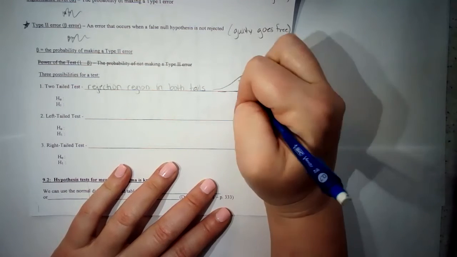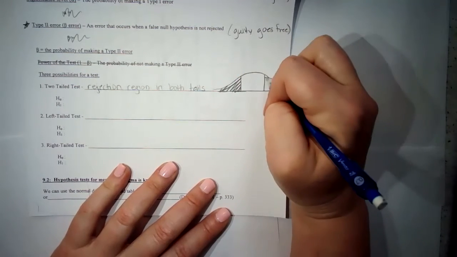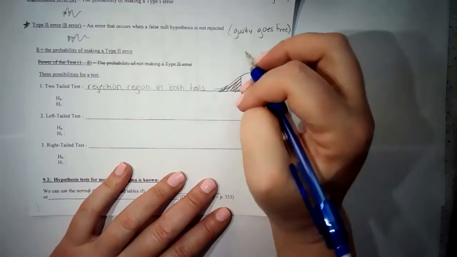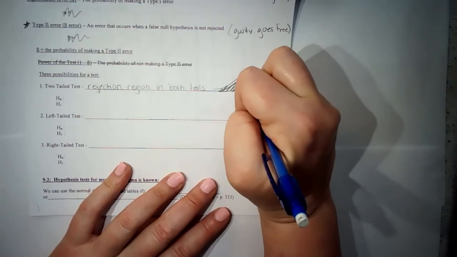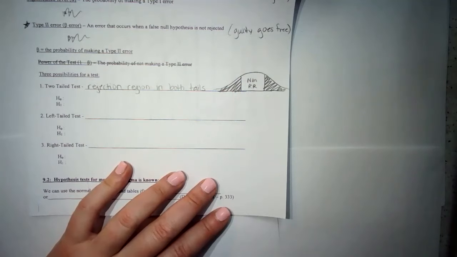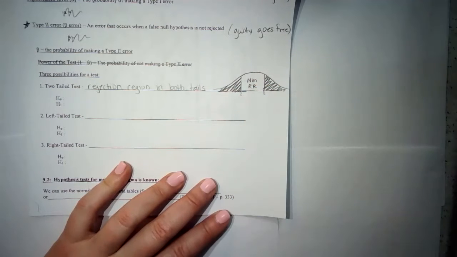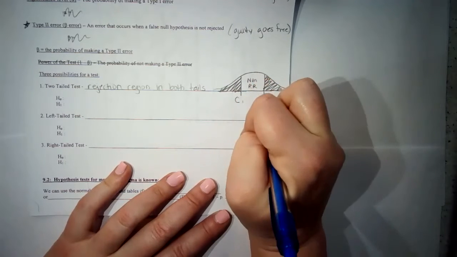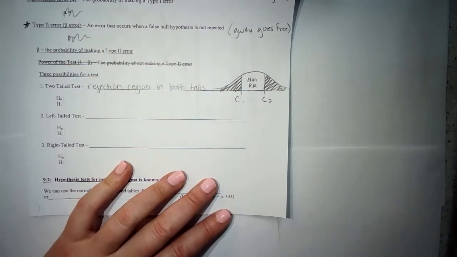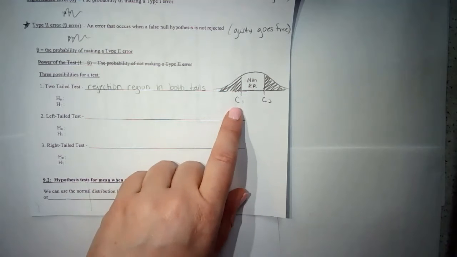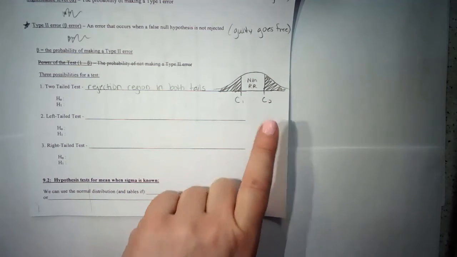You would have, and they're usually really symmetric. Mine didn't come out that way when I did it, but here you go. Okay, you've got 2 rejection regions. This in the middle, I'm going to call the non-rejection region. And then because you have 2 boundaries, you're going to have 2 critical values or critical points. Critical 1, critical 2. They're going to be the same numeric value, but one's going to be negative and one's going to be positive. Okay.